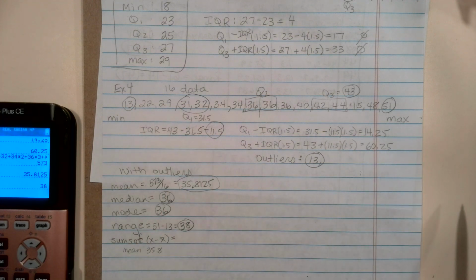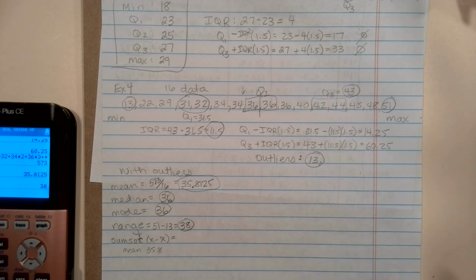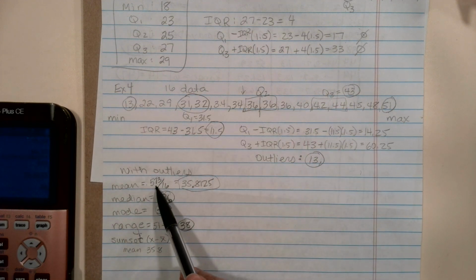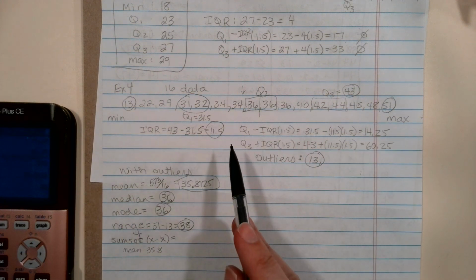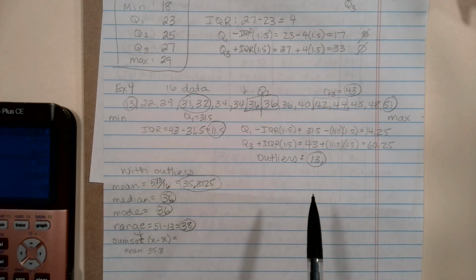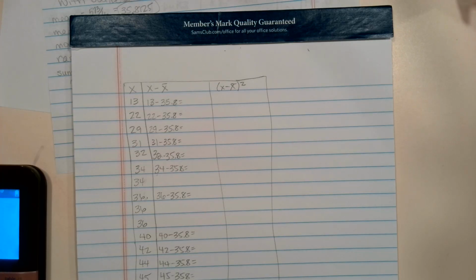So I have 16 numbers. 35.8 is right here. So I need to take the sum, the 573. We added all this together and we got 573, right? So I can take 573, let me make sure I say this correctly, wait 1 second. Okay, so I was trying to think of a quicker way to do this, but unfortunately, because we have to square each individual number, we can't. So I made a table.